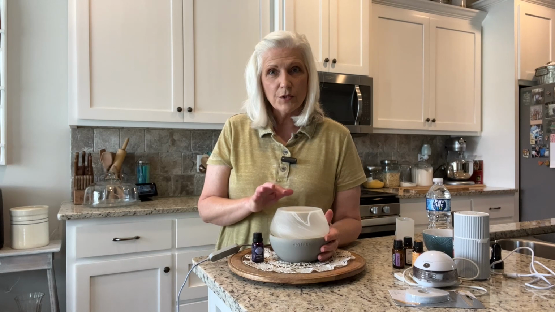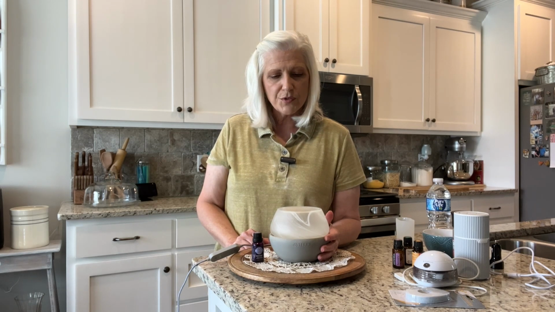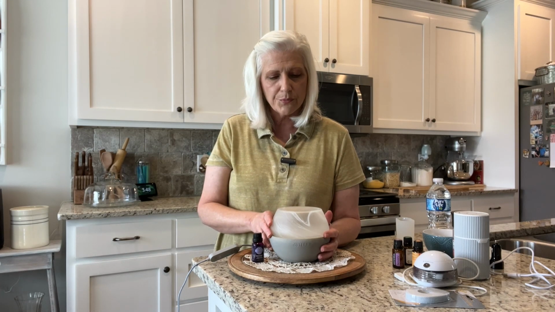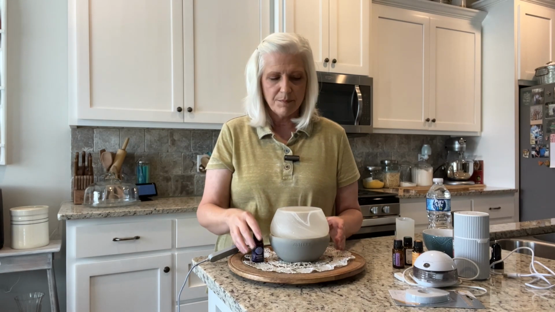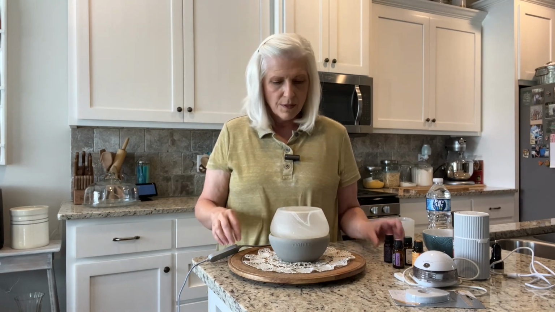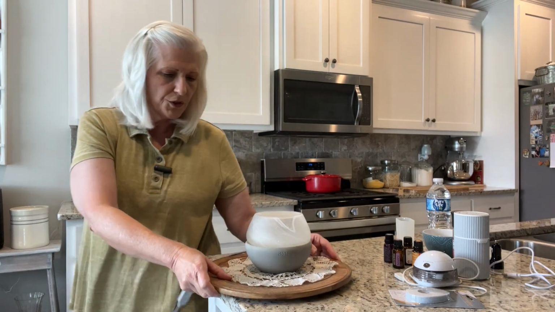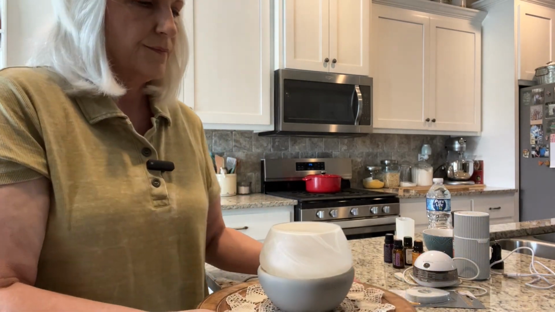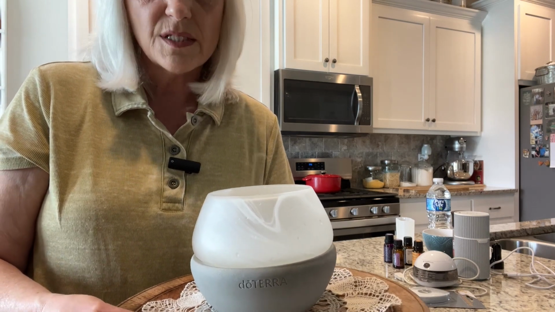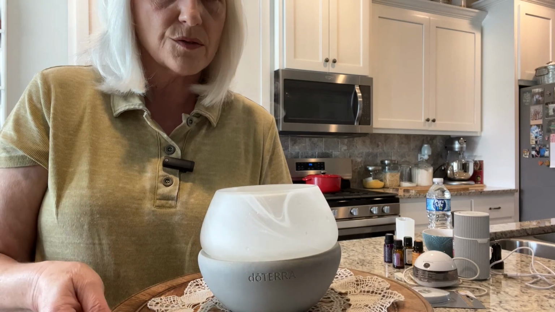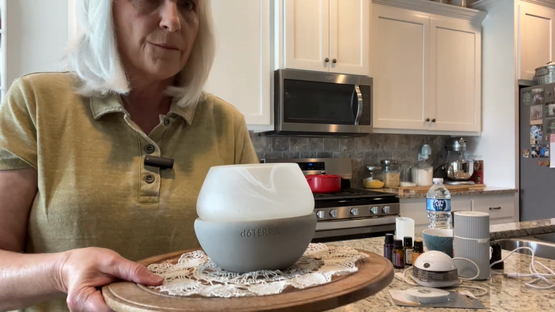In a little bit, you will begin to see it diffuse a little bit of a mist out into the room. Okay, I can begin to see the mist coming out. I'm going to bring it a little bit closer to you so that you can see how it diffuses and makes a little bit of a steam that goes throughout the house.